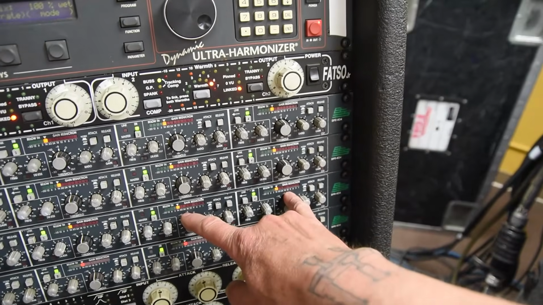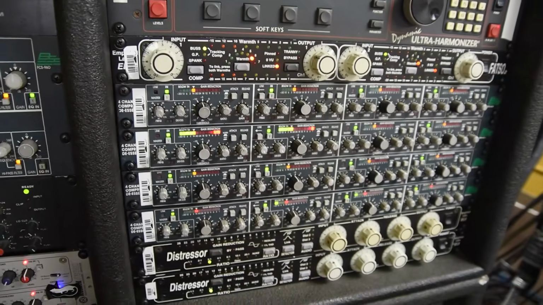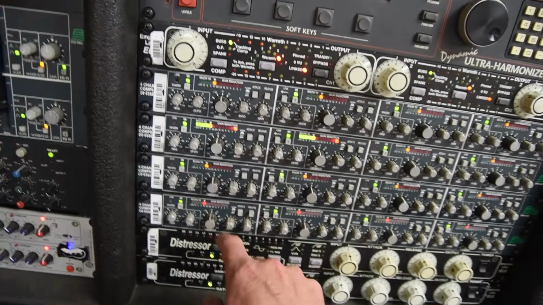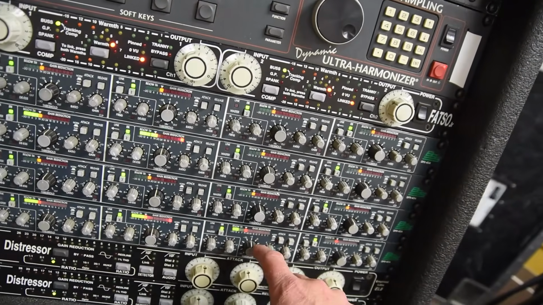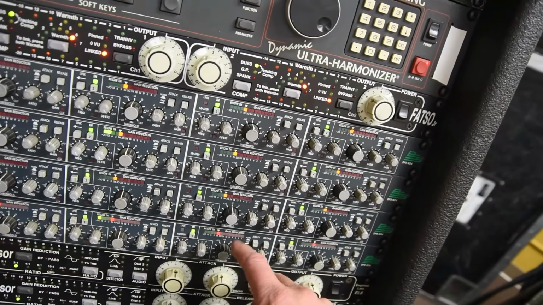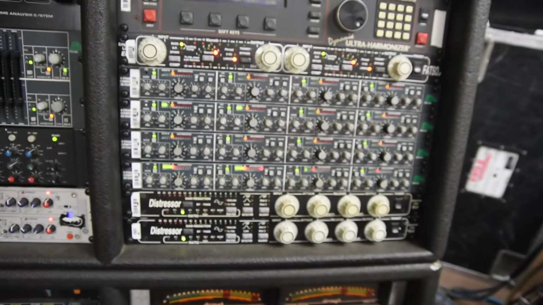I'm not sure what this is for. This is keyboards, and these are some individual compressors. I believe this is on individual bass line, Josh's vocal and keyboard, I think. I'm not sure. I'm still sorting it out for this tour.